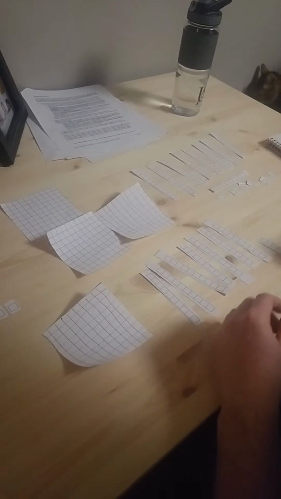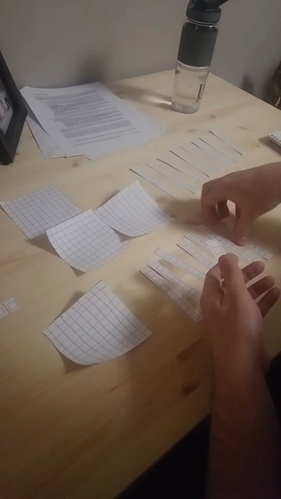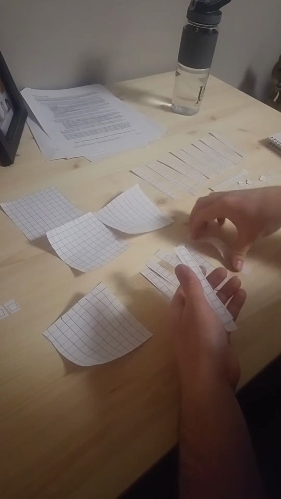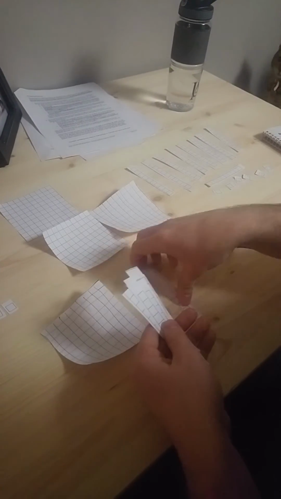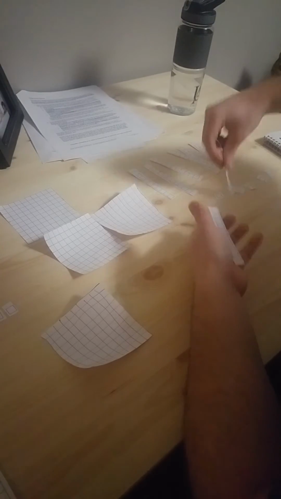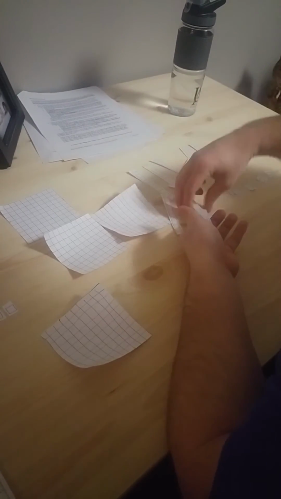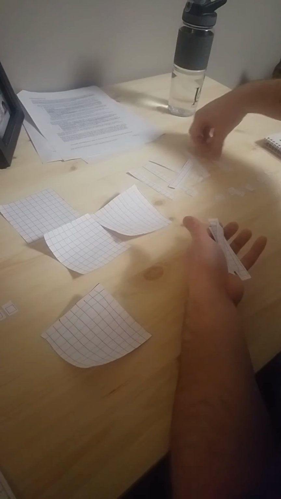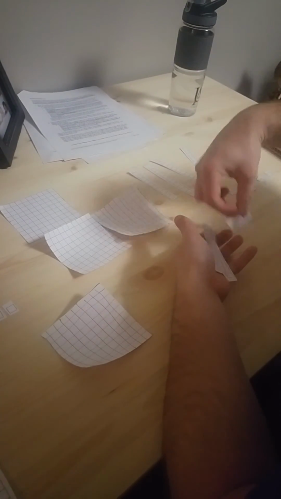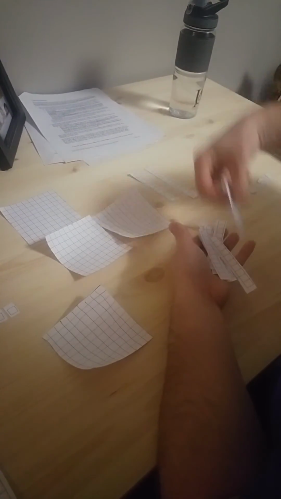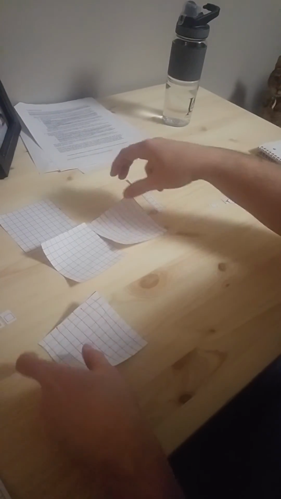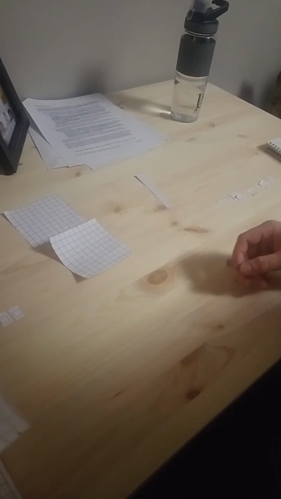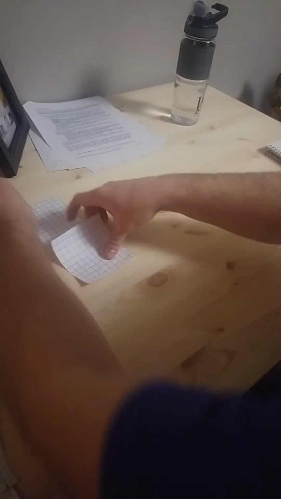So from here we will deal with tens. 10, 20, 30, 40, 50, 60, 70, 80, 10, 20, 30, 40, 50, 60, 70, 80, and then our hundreds, 100 from each side.